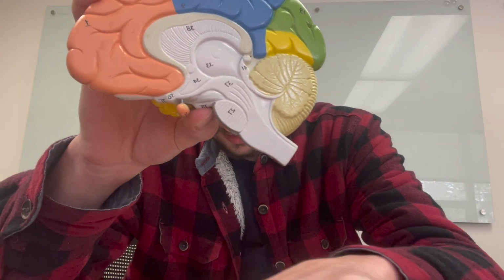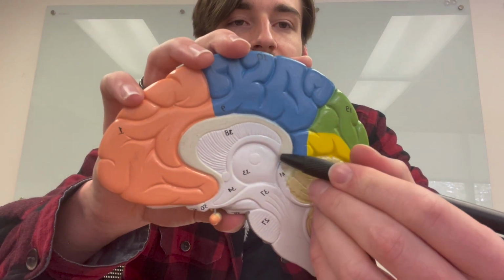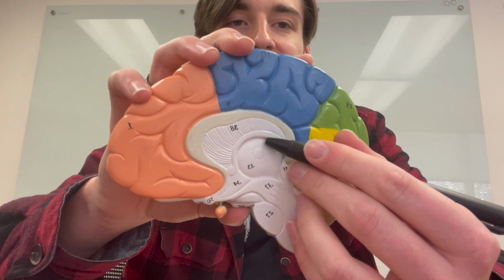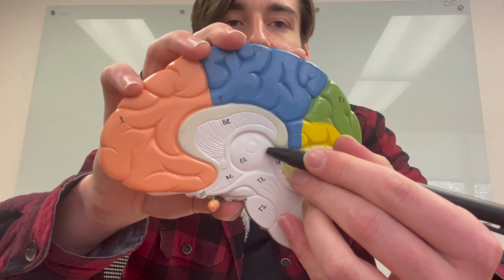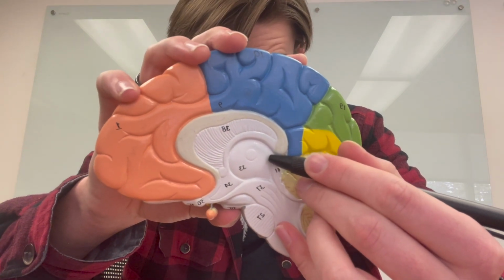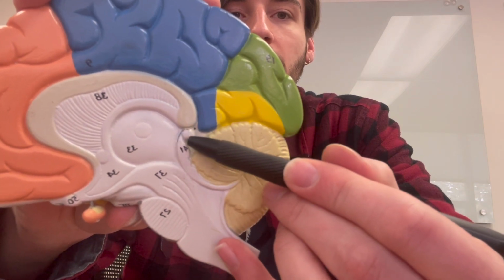Okay. Next, we've got the epithalamus. The epithalamus is going to be directly above and kind of posterior to the thalamus. And you can't really see it on this model, but it's right in this area, right? And the last structure that we need to know about that's in the diencephalon is the pineal gland, which is going to be this small little bulb right back here.